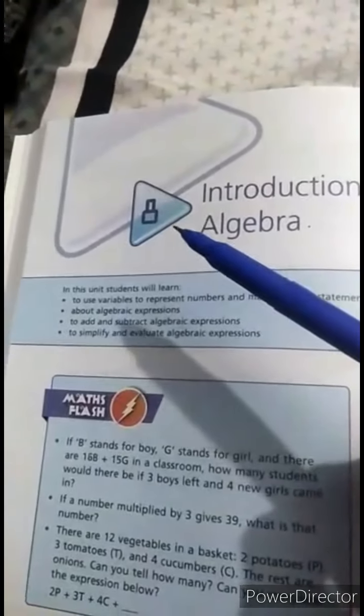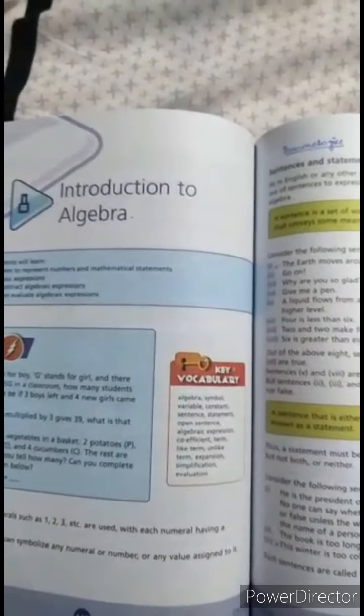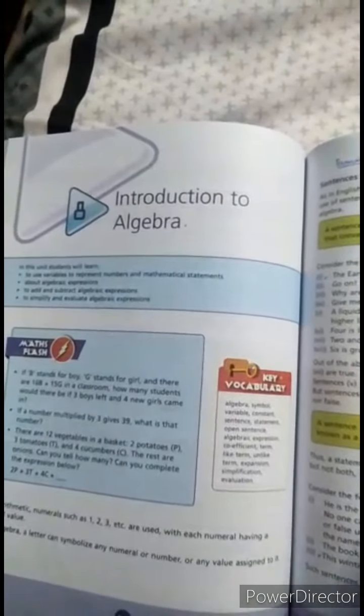Today we are going to start our new unit 8, Introduction to Algebra. First of all, we must know what is algebra. Actually, algebra is a system for computation using letters or other symbols to represent the numbers with some rules. A system to manipulate the symbols, to manipulate the numbers under some rules and regulation is known as algebra. Let's go for more information about algebra.